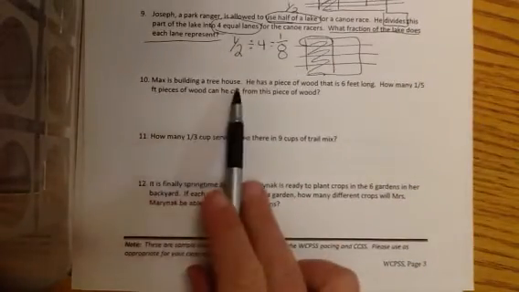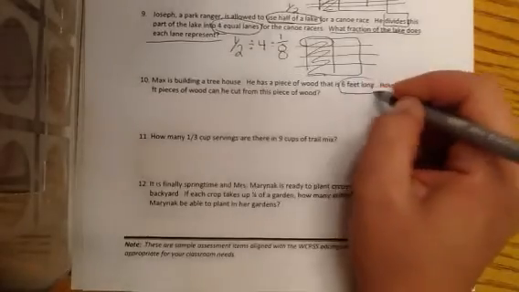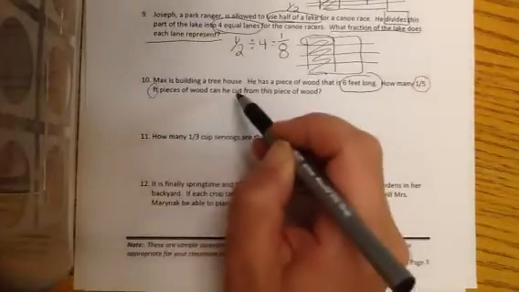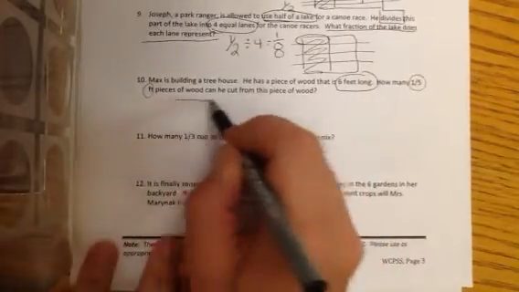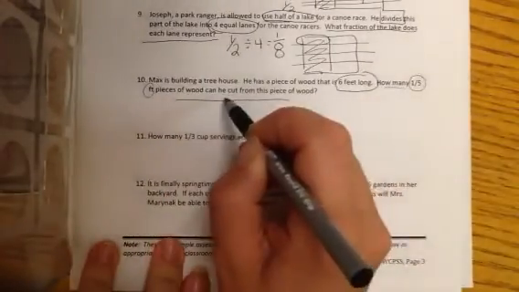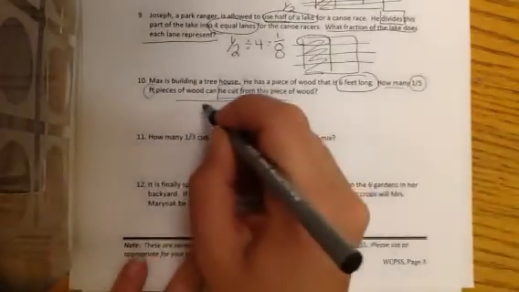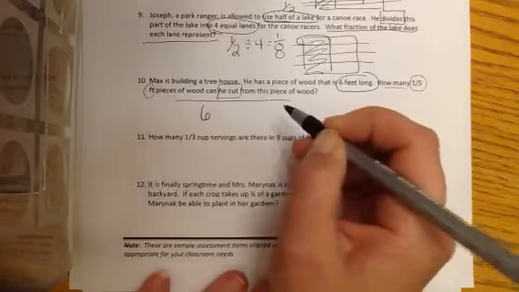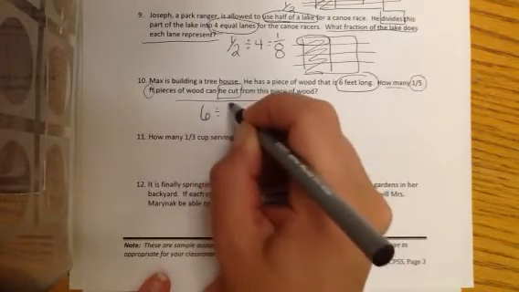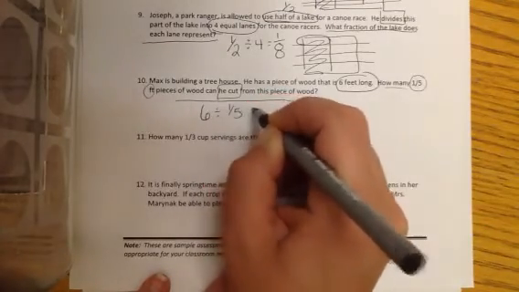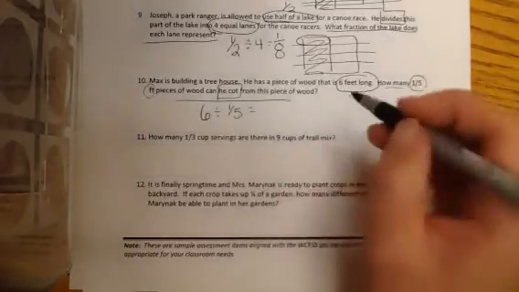Max is building a tree house. He has a piece of wood that's 6 feet long. That's what I'm starting with. How many 1/5 foot pieces can he cut from this piece of wood? So I'm cutting it up. That's kind of my action of what I'm doing. I'm starting with 6. He had 6, and each piece is going to be 1/5 of a foot. What's my answer?